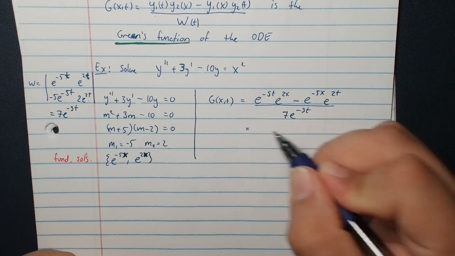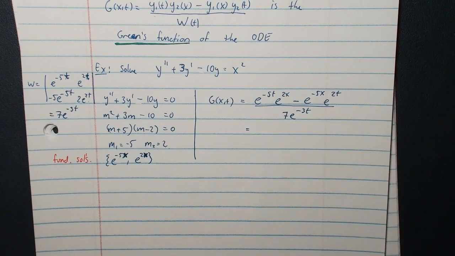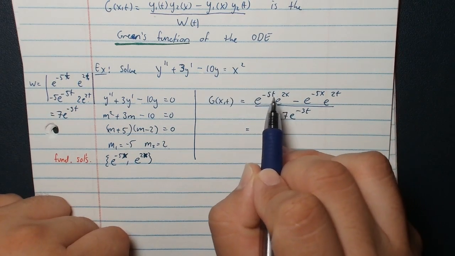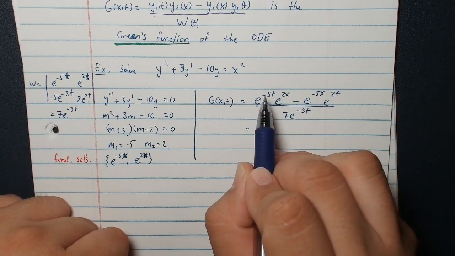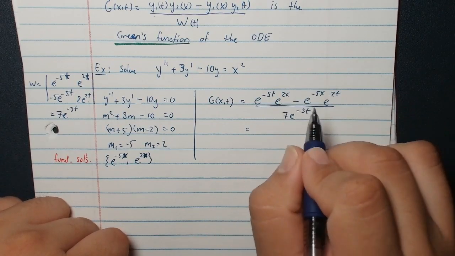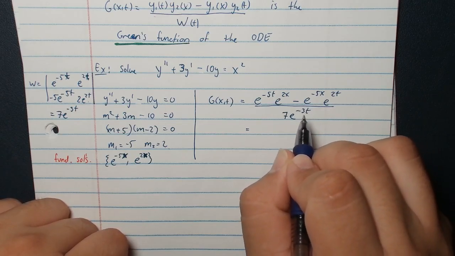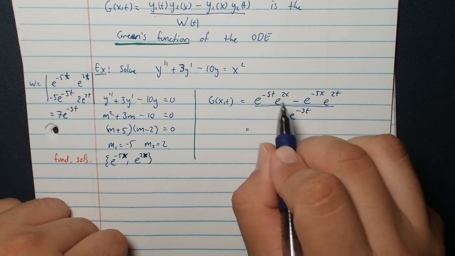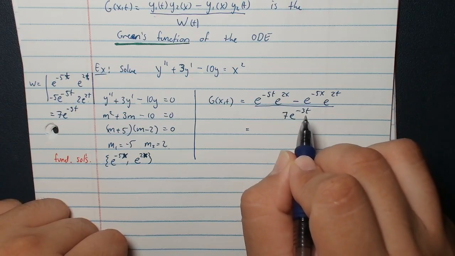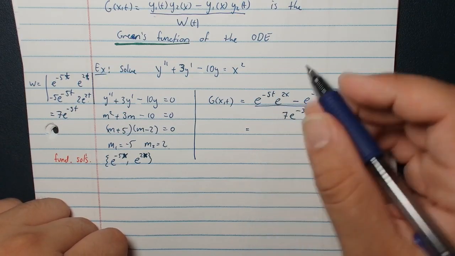All right, so right here, we can write this as, let's see, if I add these two, that'll be negative 5t plus 2t. But then I got to subtract this away. Subtracting a negative is the same as adding a positive. So I get negative 5t plus 3t is negative 2t plus 2x.